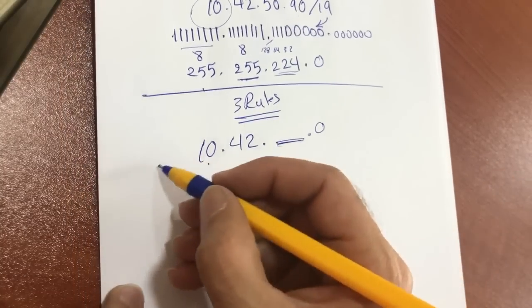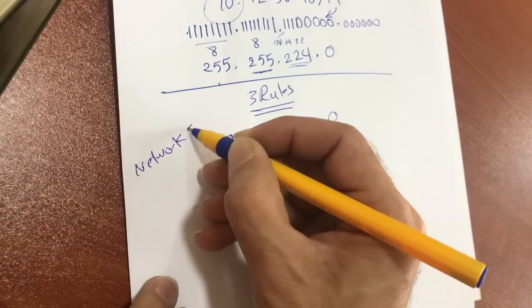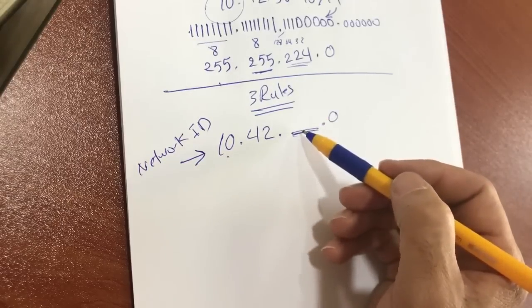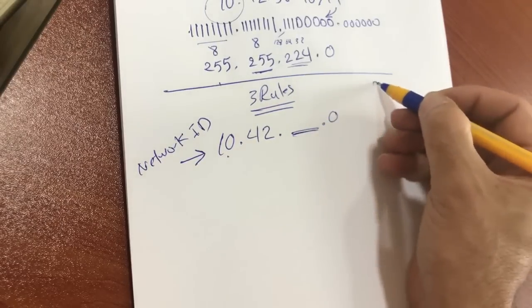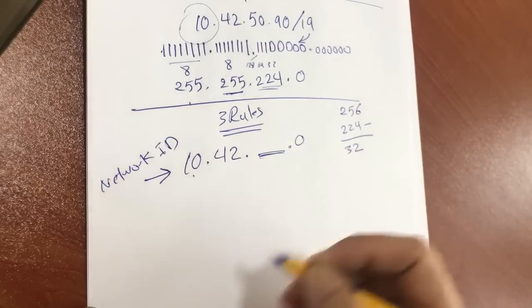So first we find the network ID. This will be the network ID. So let's find the third octet. What we do, 256 minus 224 equals 32.